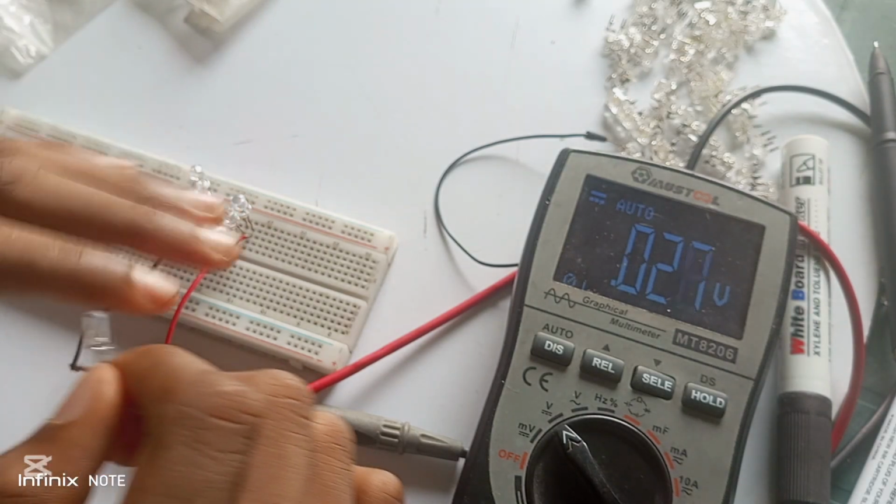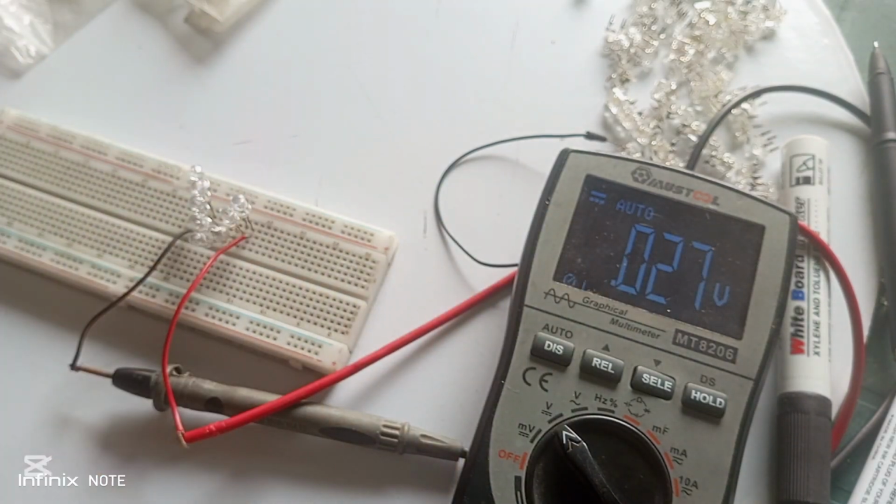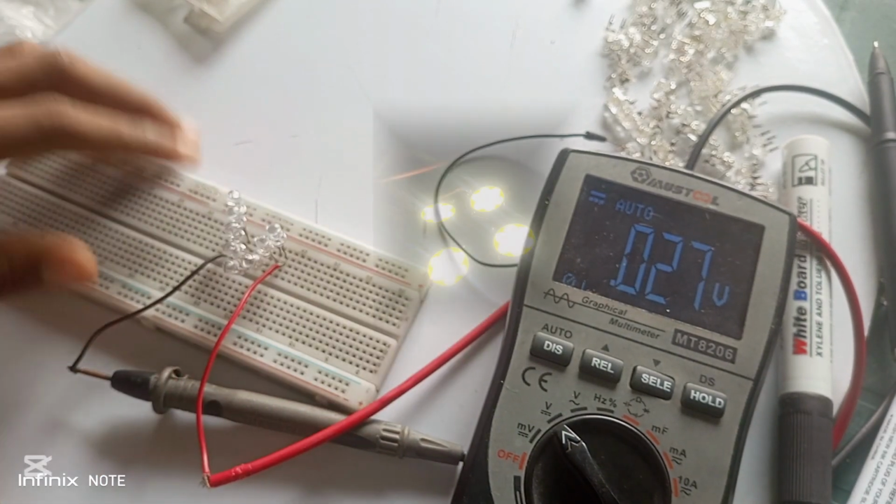But I don't have that. I have one spare LED, but it got burnt. I don't know, I planned it for the video, but it got burnt, so I have to use my phone torch.